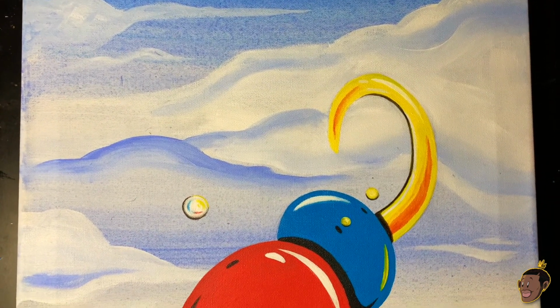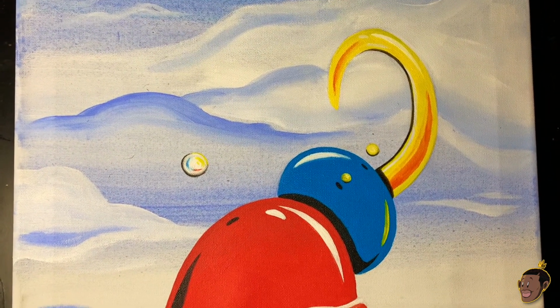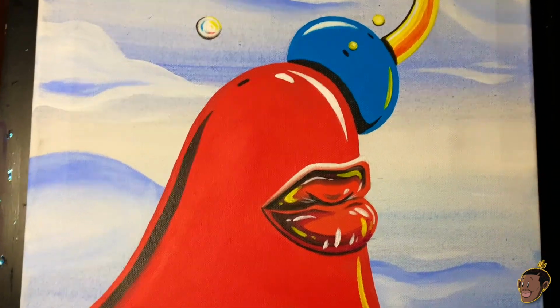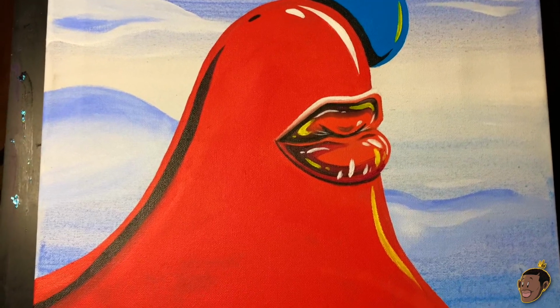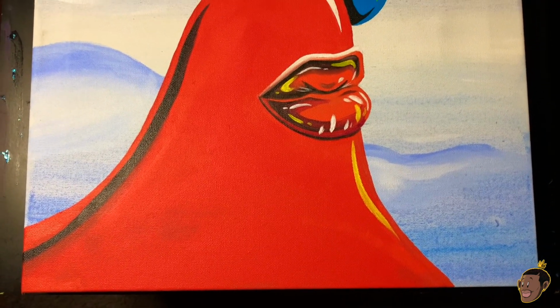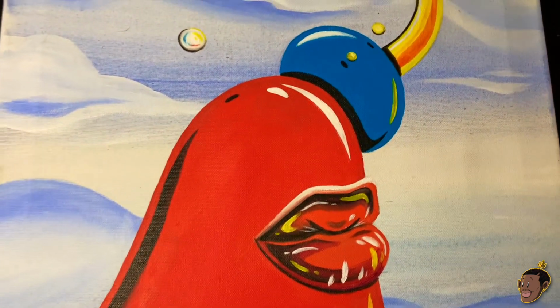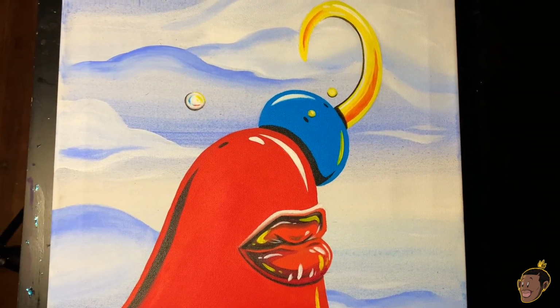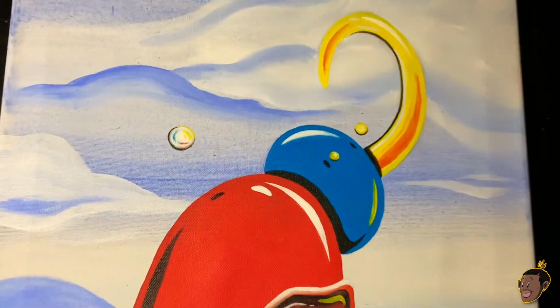And this is the final of it. Check out them colors. You see how bright that yellow, and how bright that blue, and how bright that red is against that background. Come on now. As you see, I threw a little bit of yellow highlights on there. But yeah, like I said, it's a simple painting.